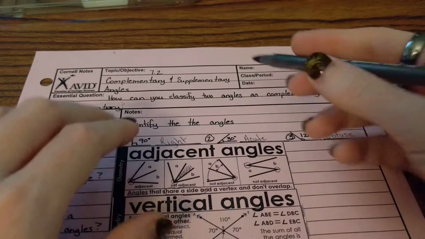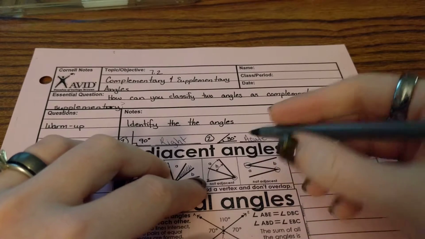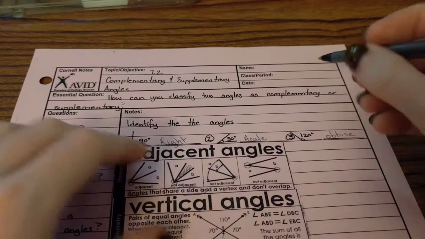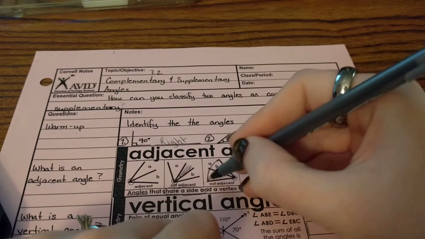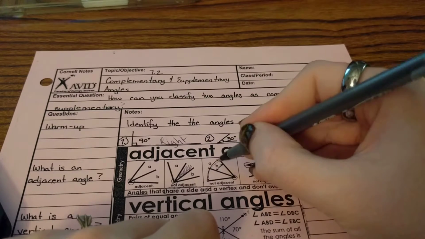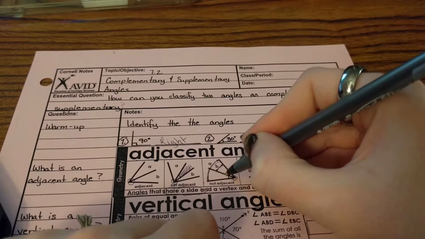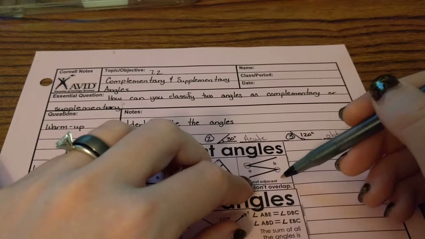Now, let's take a look here. We have another example of a not adjacent angle because we have A, which is overlapping on B. And remember, in our definition it says that it doesn't overlap. So this is not an adjacent angle either because A is overlapping on B. A is asking what the total angle for all of this is, where B just wants to know what the angle for that is.